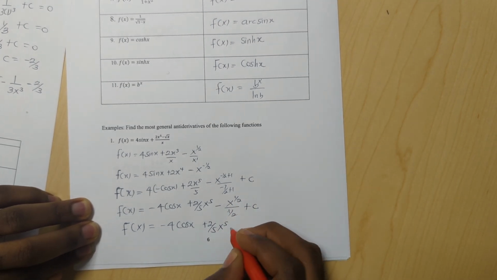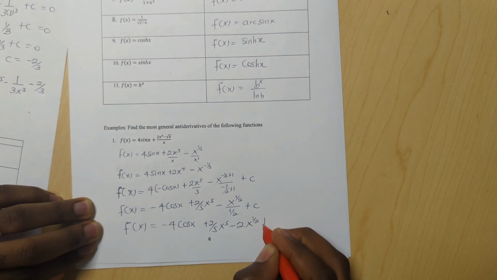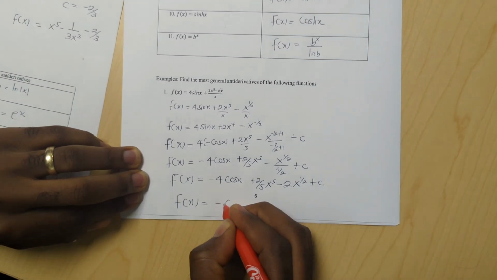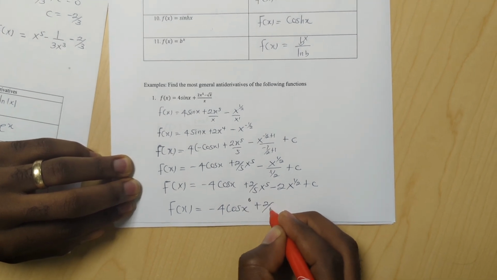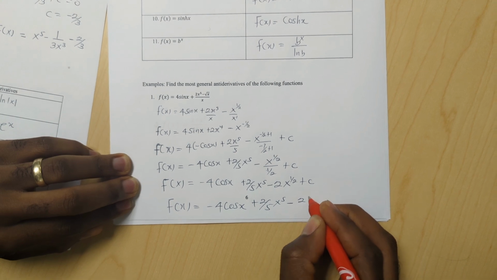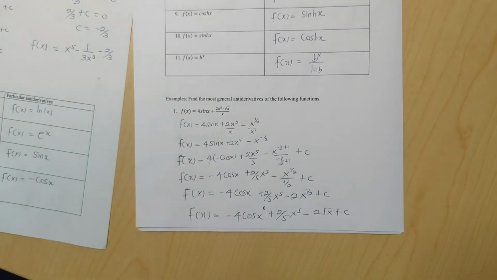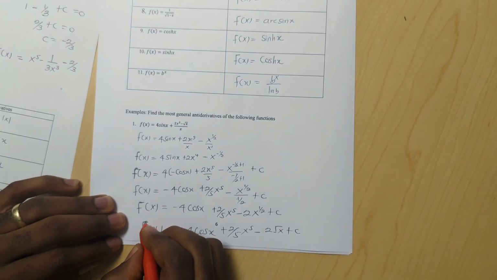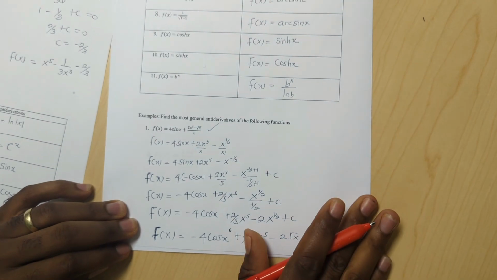Then 1 divided by half is 2, so we have minus 2x^(1/2) plus c, which we can rewrite further as negative 4 cos x plus 2/5 x^5 minus 2 root of x plus c. You realize when we differentiate this function, we'll get this back. Then we can say this is the general form of the antiderivative of this function.